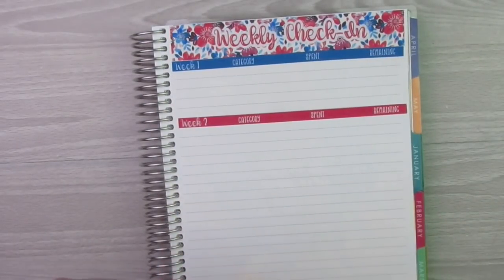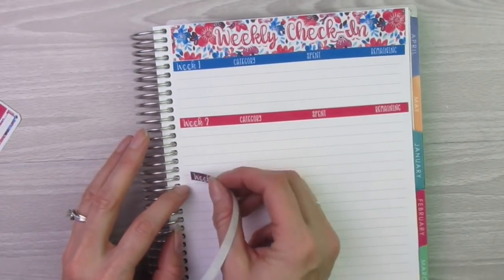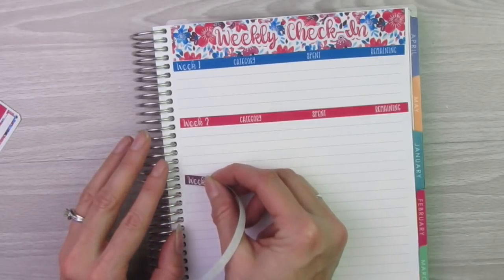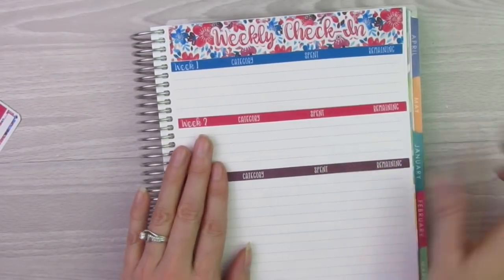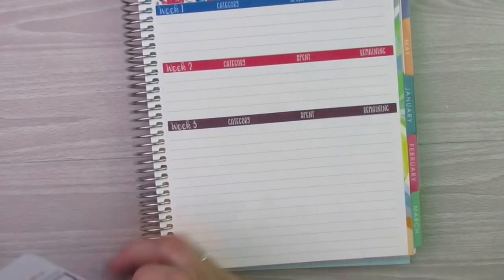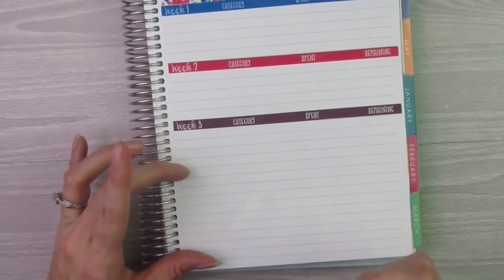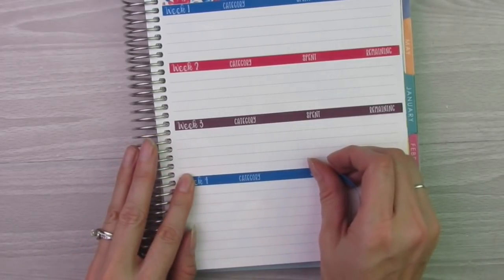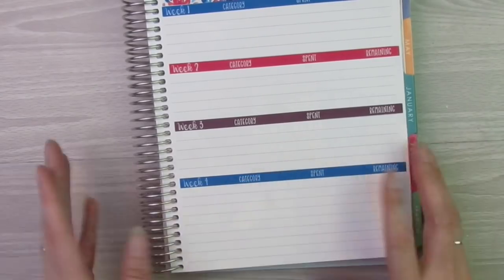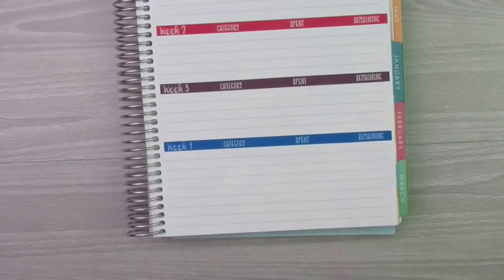So that's week 2, and then again for week 3 I'm just going to skip the 5 lines and come in right underneath that for week 3. And again with week 4. Lay 4 down. And then I'm going to skip 5 lines, and I'm going to end with my totals thin washi.